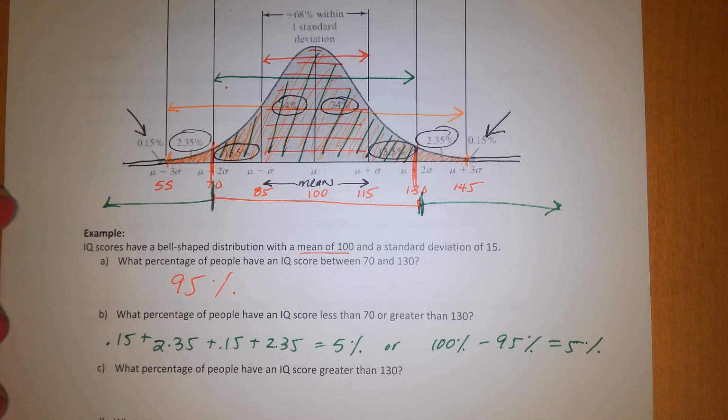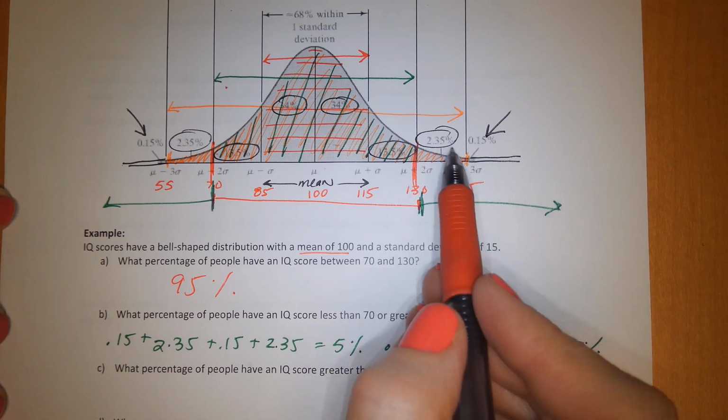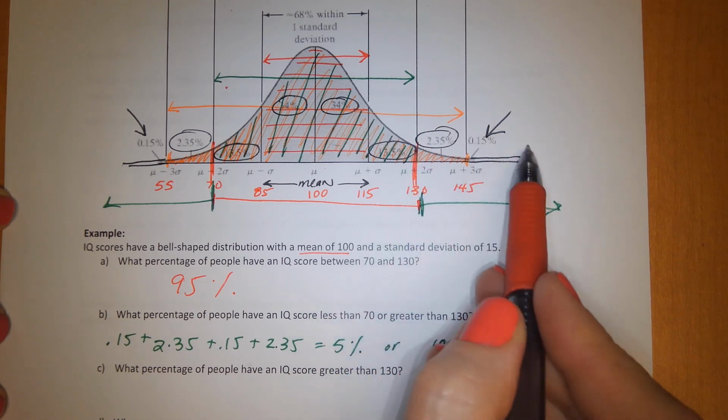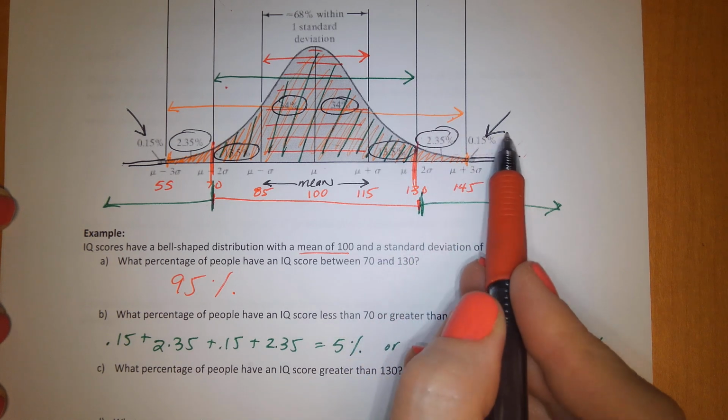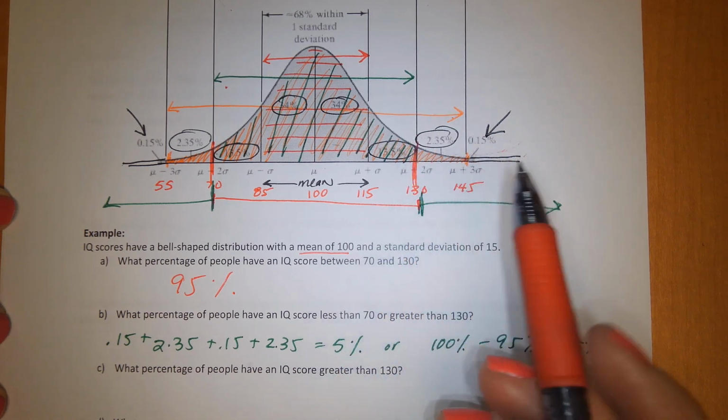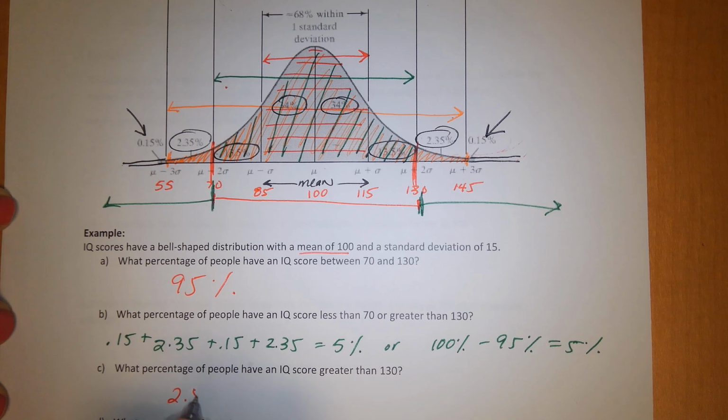What percent of people have an IQ of greater than just 130? Well, if I want just greater than 130, then I'm only adding these 2 scores on the end, the 2.35 plus the 0.15, which is going to give me 2.5%.